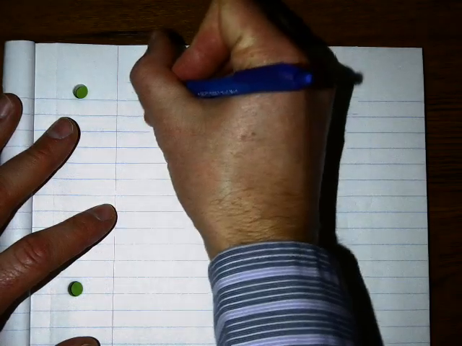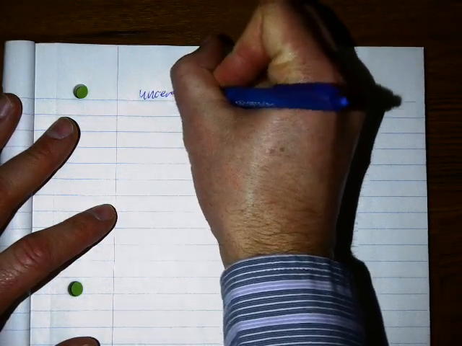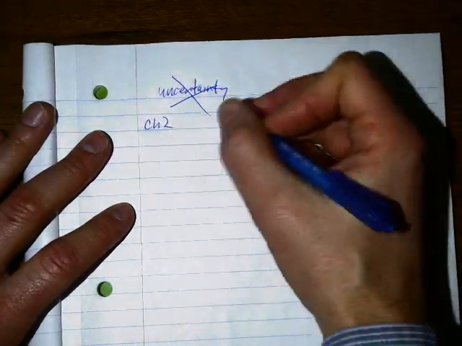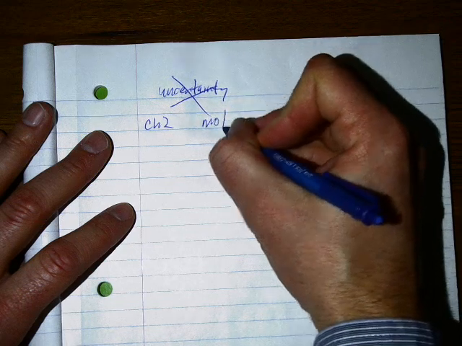Okay, we started the year with uncertainty. Remember we did the meter stick drop and learned about how to calculate uncertainty and whatnot? Not going to be on the final, so don't worry about it. Okay, we then started motion, which is chapter 2, motion in one dimension.